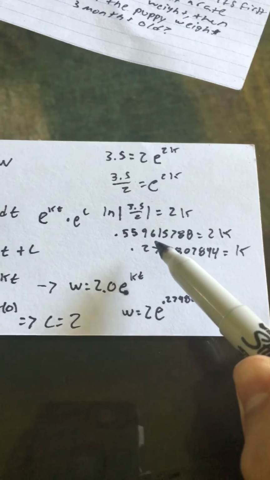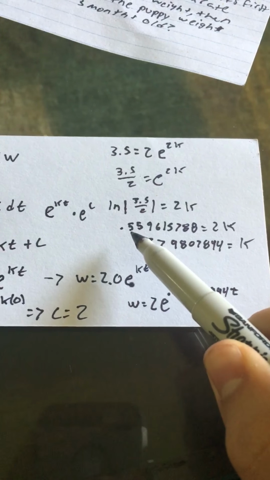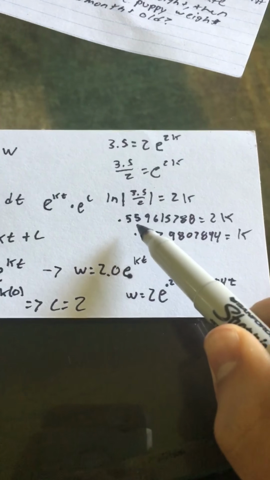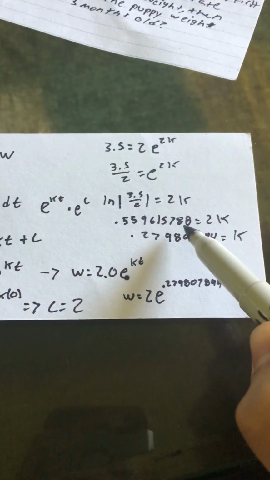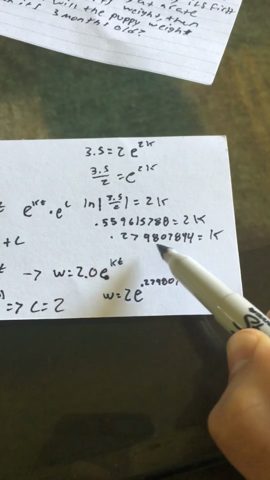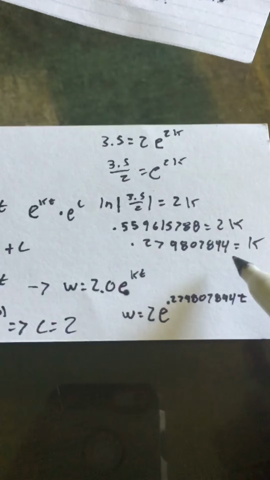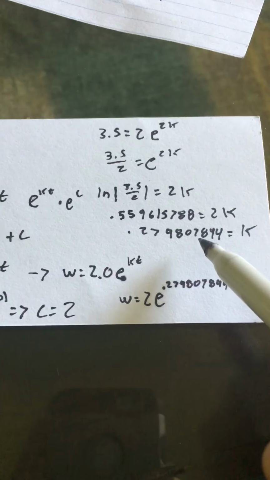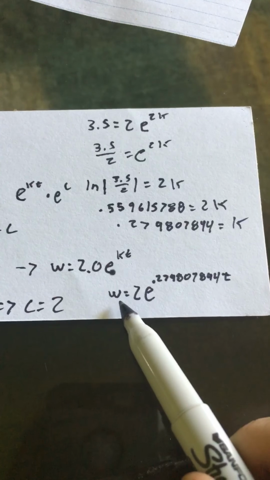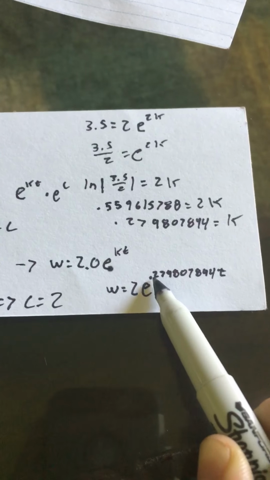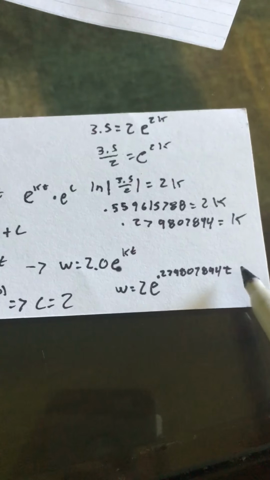So that is the natural log of 3.5 over 2, and then that equals 2k. So to get k by itself, you divide by 2. So then k equals 0.279807894, right? So that's k. Now you have W equals 2e to the k, which is that, times t.